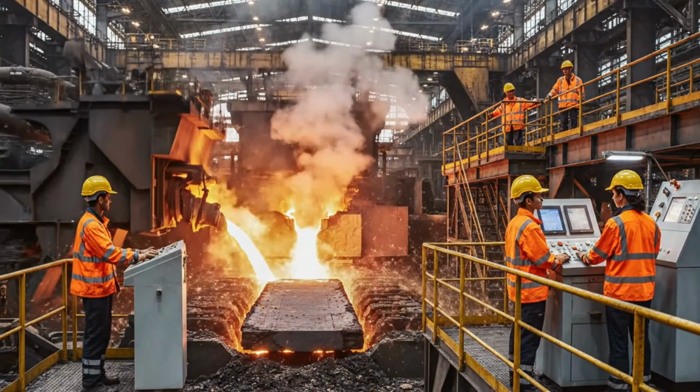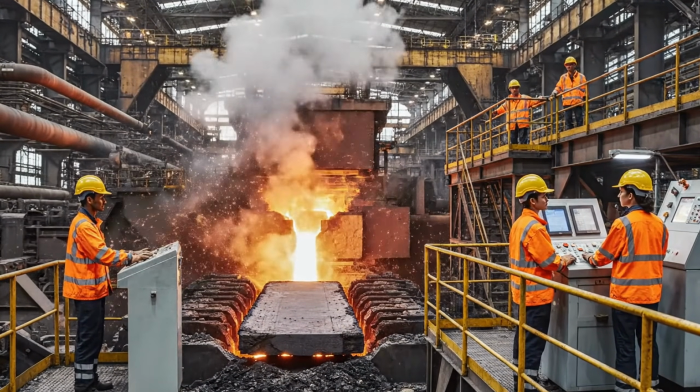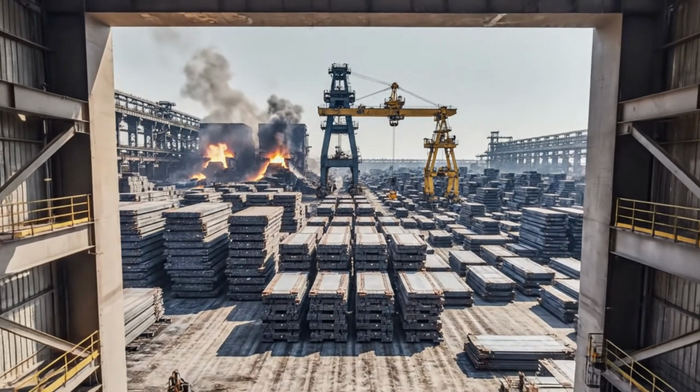Here in the heart of the Megafactory, the blast furnaces roar, turning raw iron into rivers of molten steel before it hits the rolling mills.